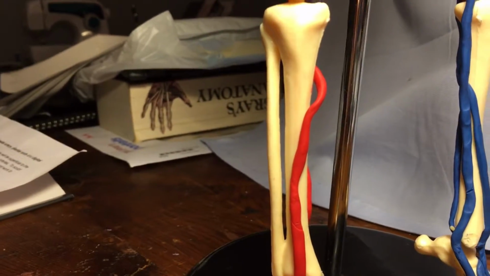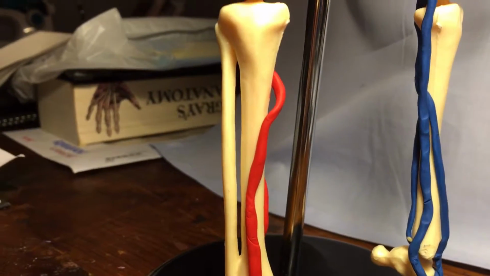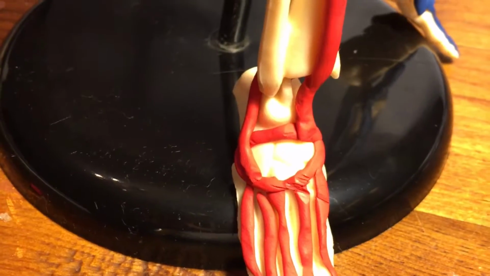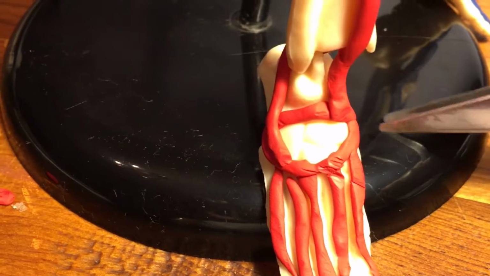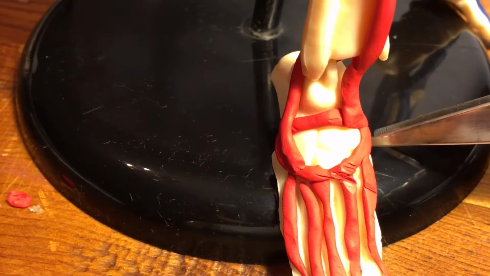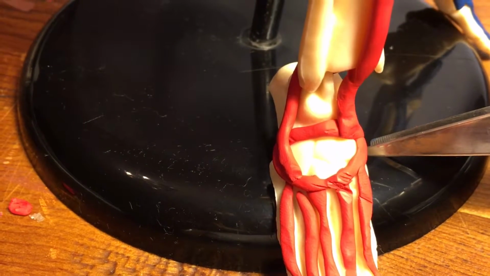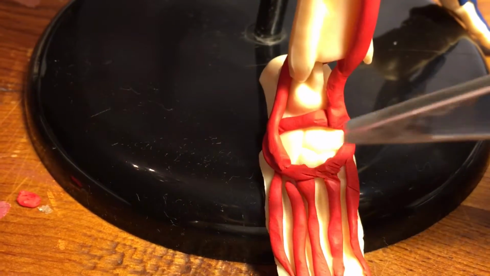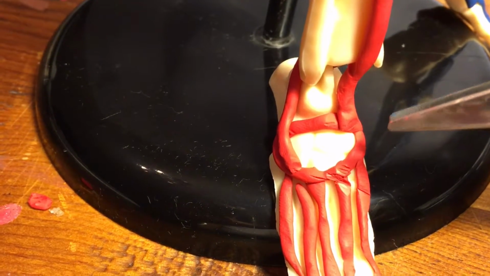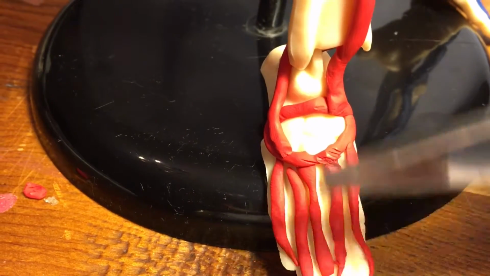And then from the artery in the back of the knee, you have the posterior, well, this is the anterior tibial, and then you have the posterior tibial artery. This outer one here is the dorsal pedal artery, and then you have the plantar arch, and then you have these digital arteries here.